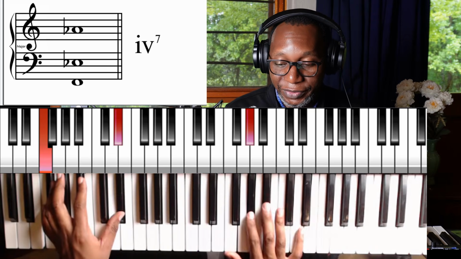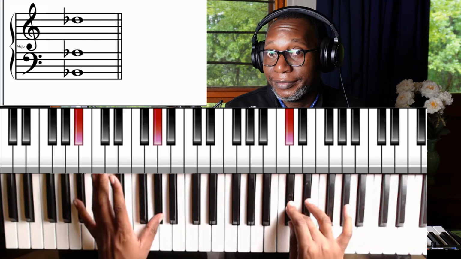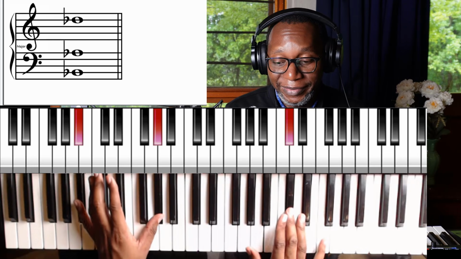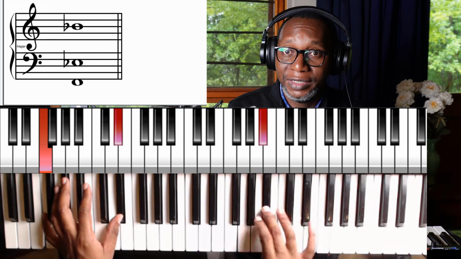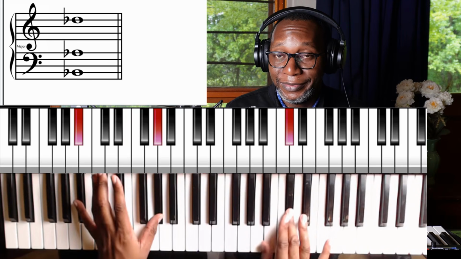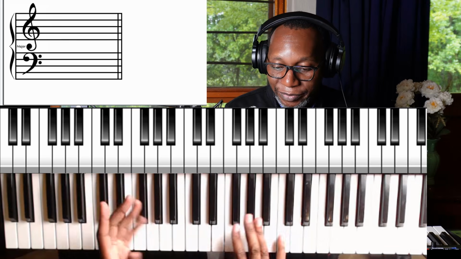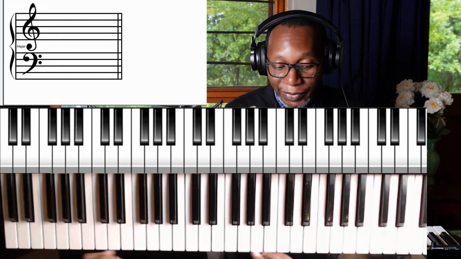So see there, I've changed the rhythm a little bit. Let me try the rhythm differently this time. 1, 2, 3, 4, 2, 3. Okay, so I was adding 2 passing notes.